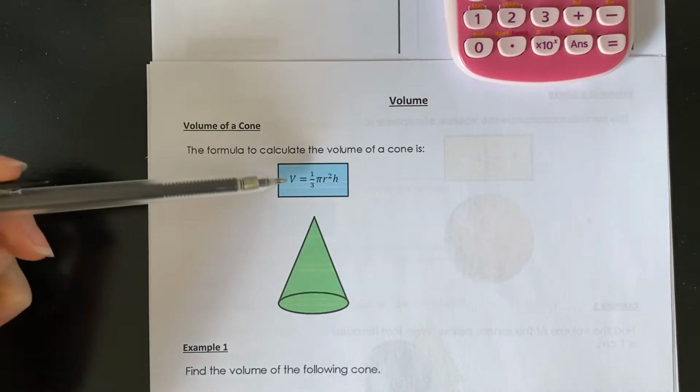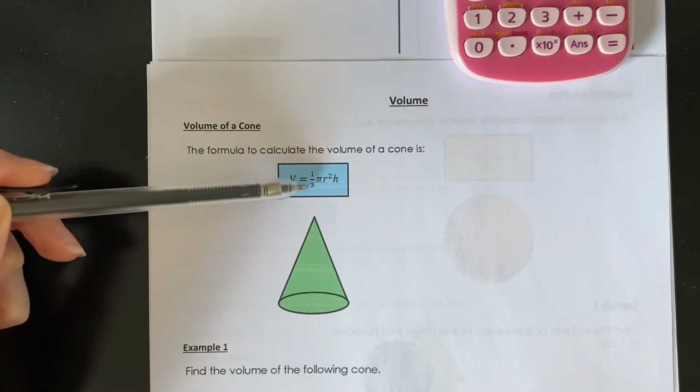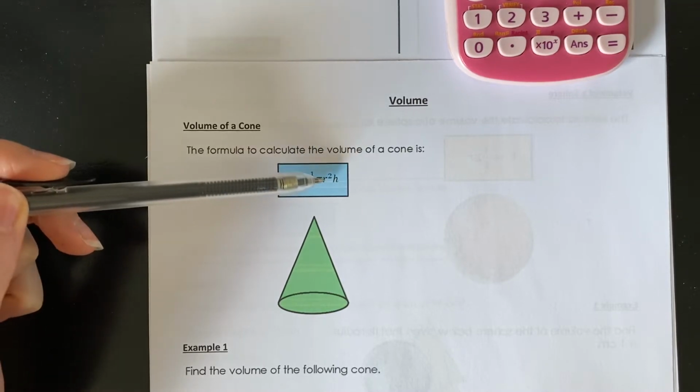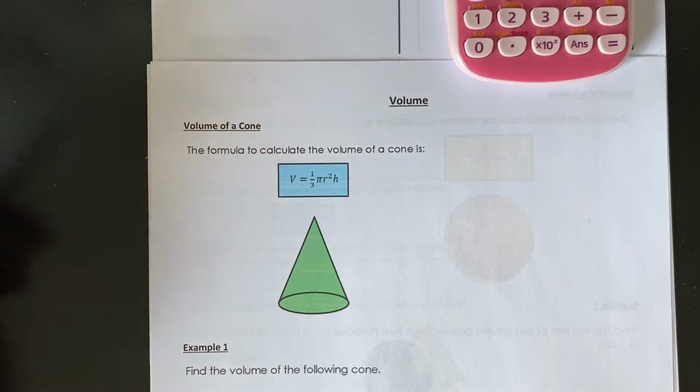Now the formula for the volume of a cone is given to you on the formula sheet. It's V equals 1/3 times pi times the radius squared times by the height. So what do we mean by all that?